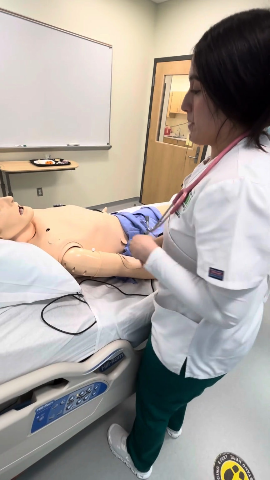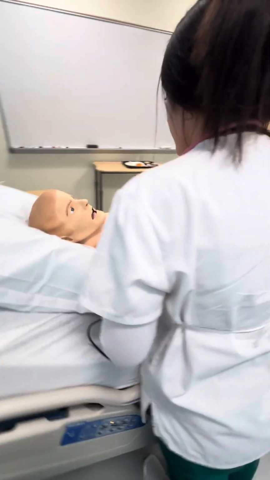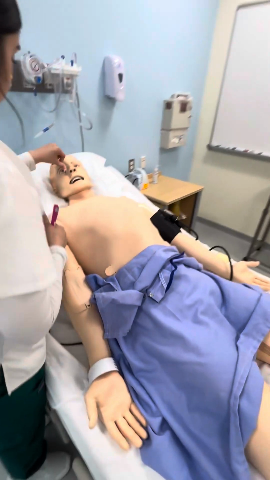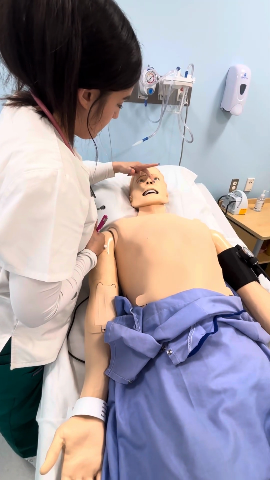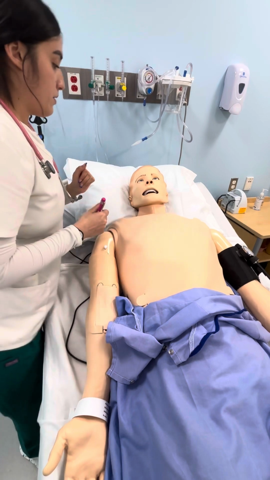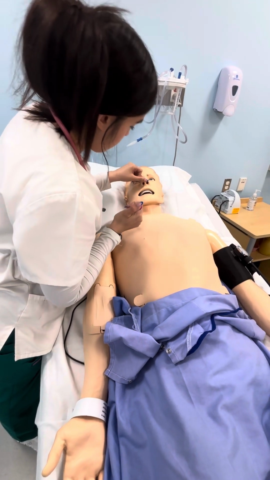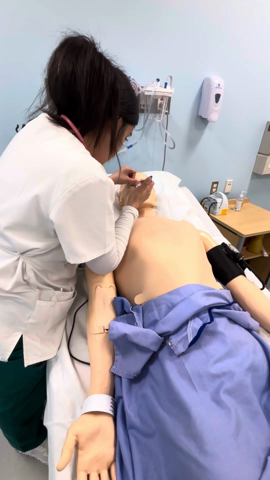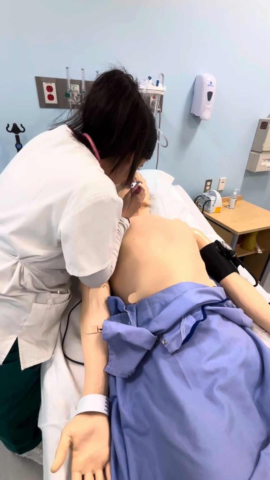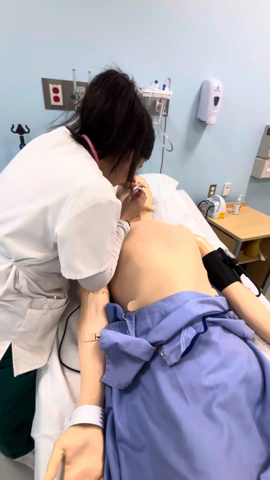Next, I will assess the patient's nose. I will cover one nostril at a time to check flaring and patency. Okay, patient was able to breathe through the nose. And then I'll assess the septal deviation, if it's in the midline of the nose. And then I'll also check the mucous membrane, making sure it's moist and pink.